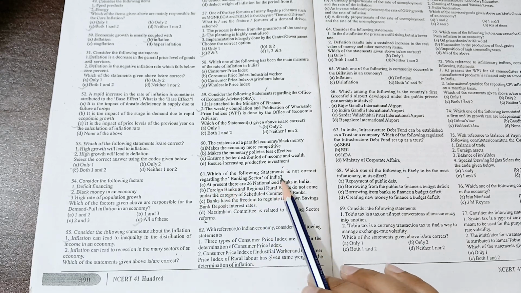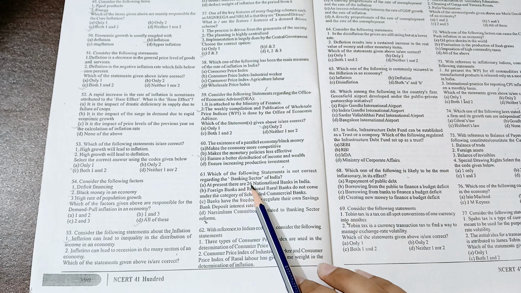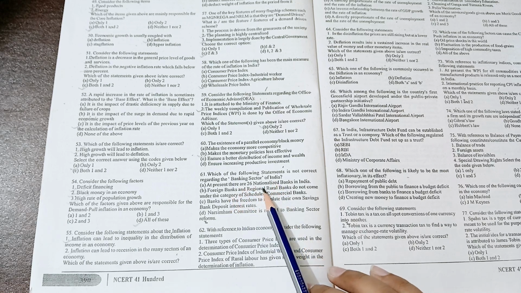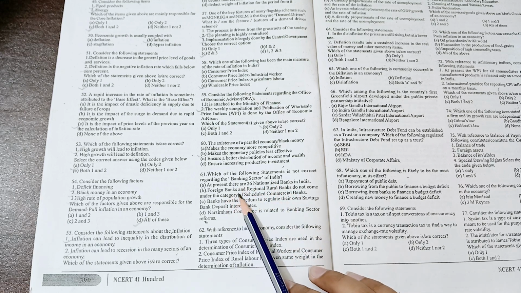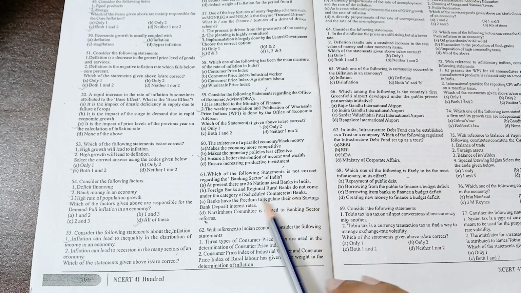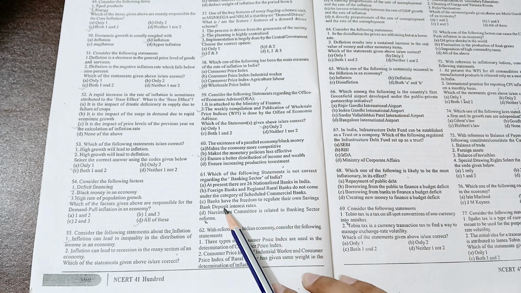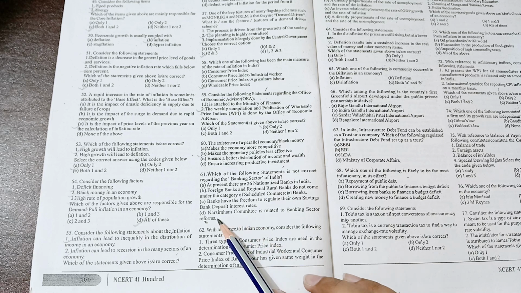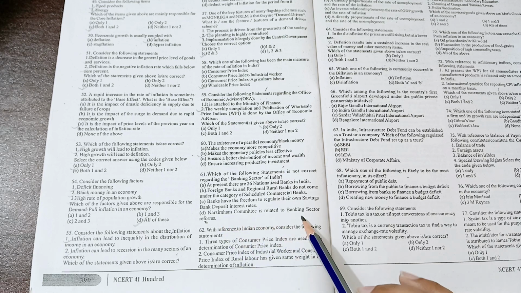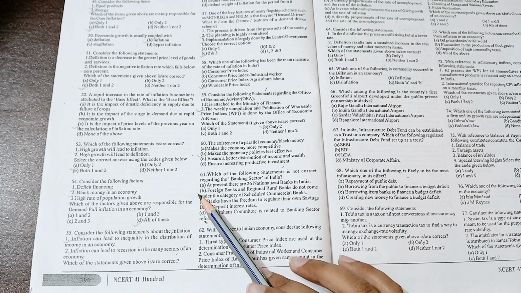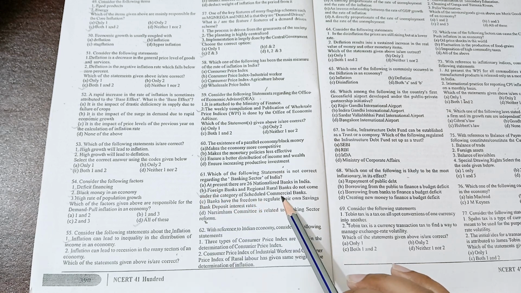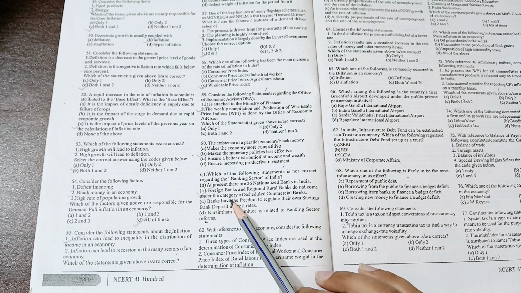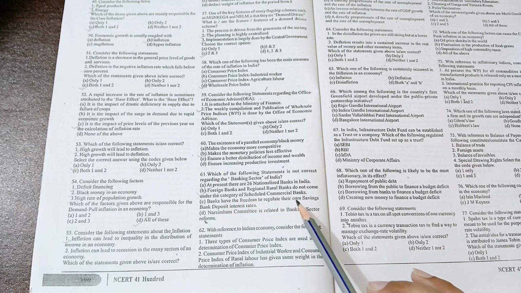Which of the following statements is not correct regarding the banking sector of India? At present, there are 26 nationalized banks in India. Foreign banks and regional rural banks do not come under the category of scheduled commercial banks. Banks have the freedom to regulate their own savings bank deposit interest rates. Nursing Home Committee is related to banking sector reforms. This can answer option B. Foreign banks and regional rural banks do not come under the category of scheduled commercial banks.